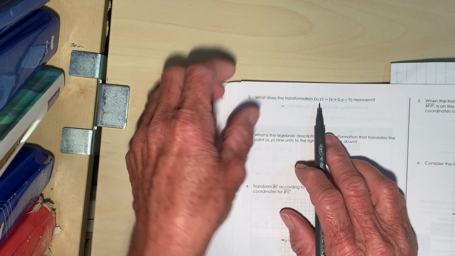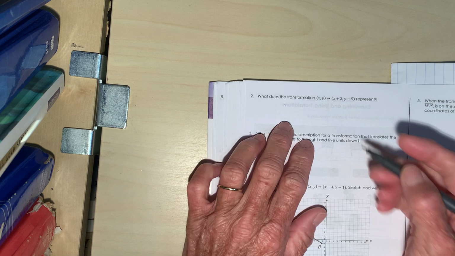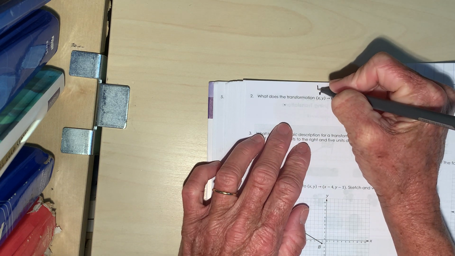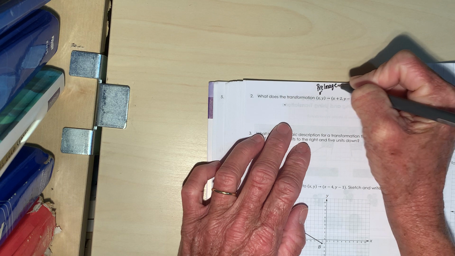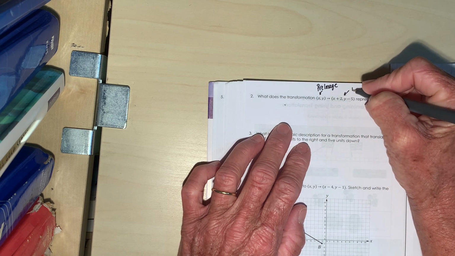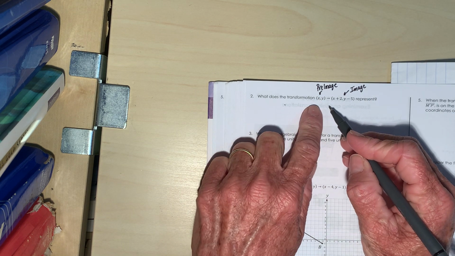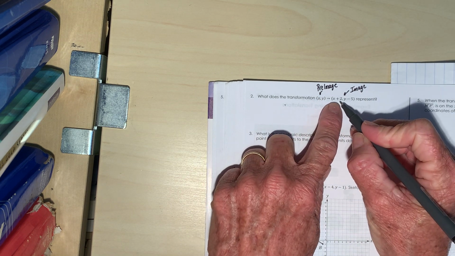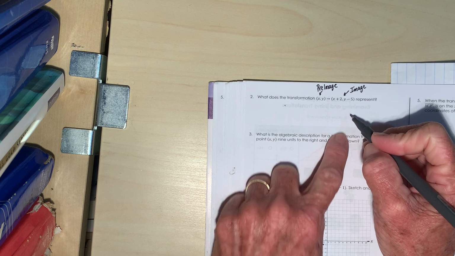So what does this transformation represent? So we have ourselves an ordered pair rule. So remember, this ordered pair is coming from the pre-image. The pre-image is what we start with, and this will be the final image. When we're finished, this is where it will land. So what's happening to the pre-image? We're going to take that pre-image and we're going to slide it to the right 2, since we're adding 2 to x, and down 5.